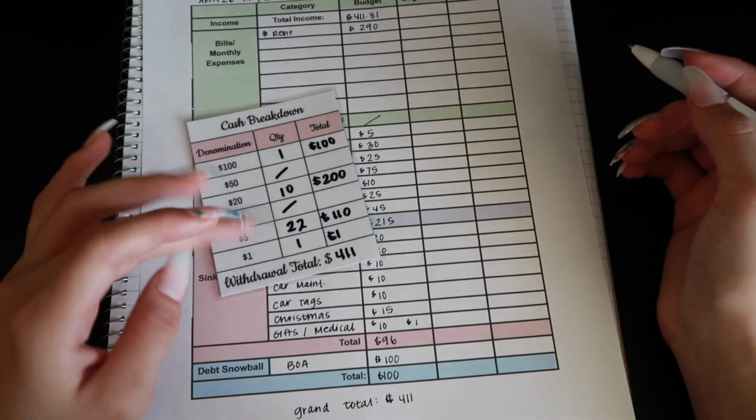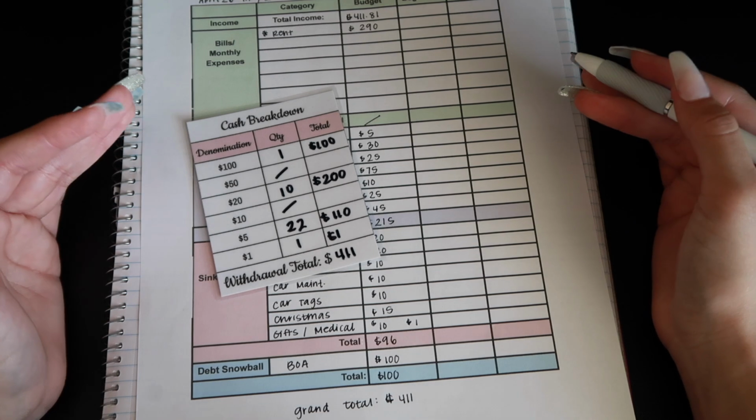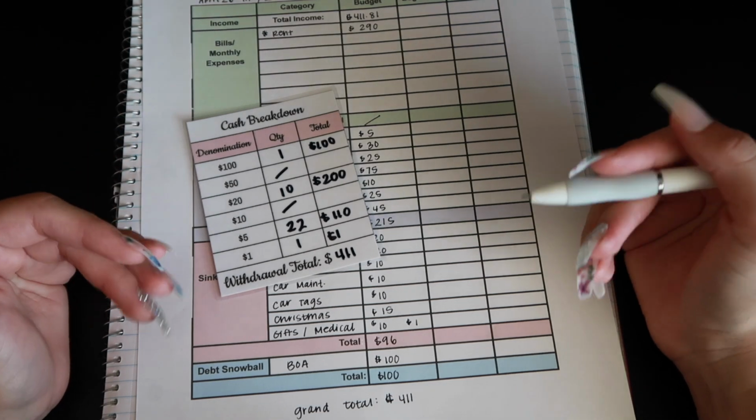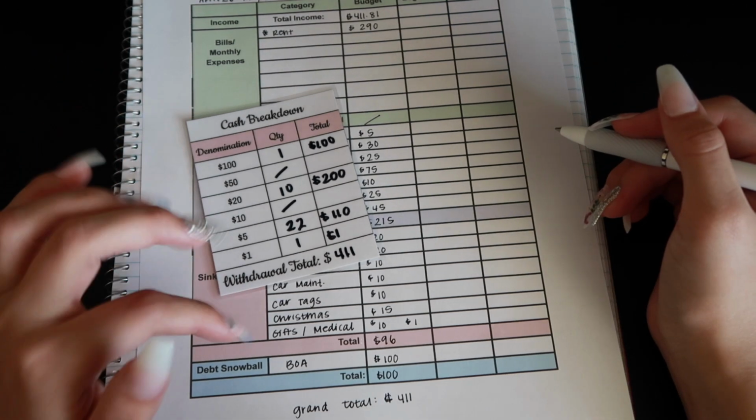Now the very last step is to stuff our envelopes, but because this video is already so long, I'll be posting the cash stuffing portion of this budget on Thursday.